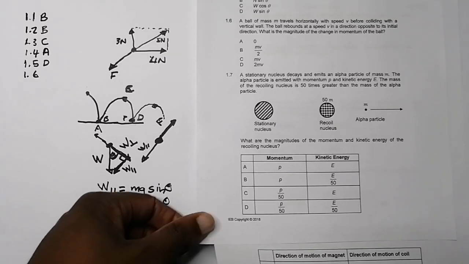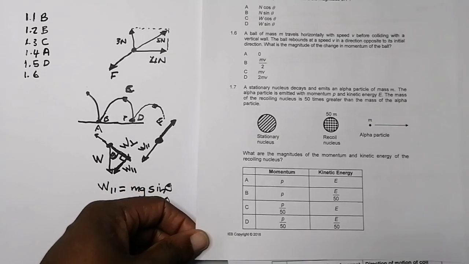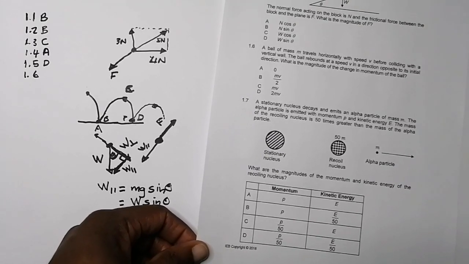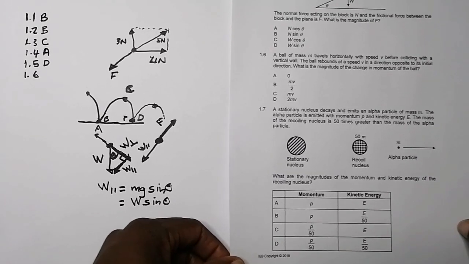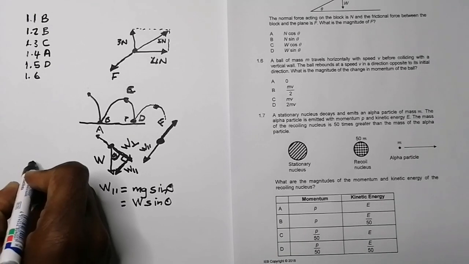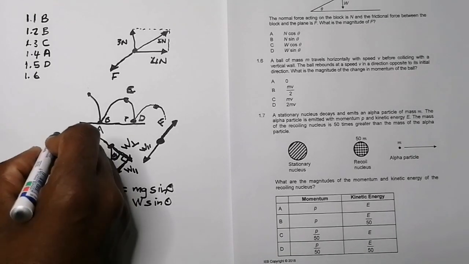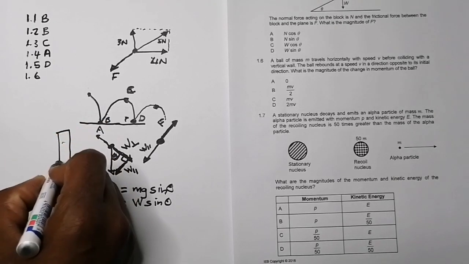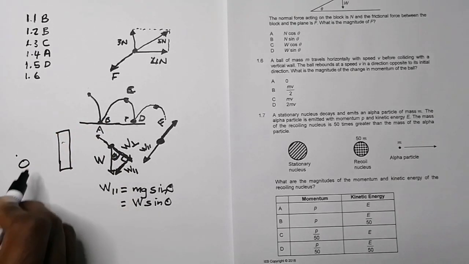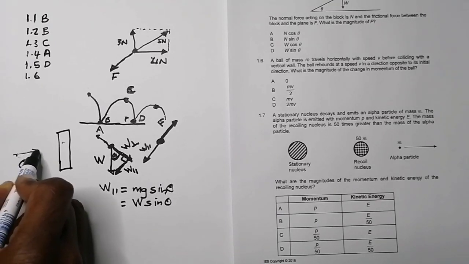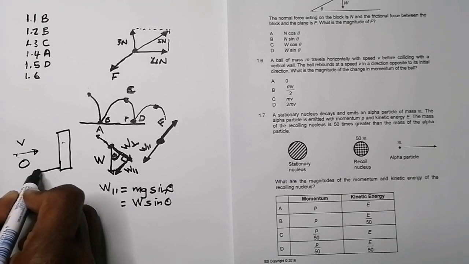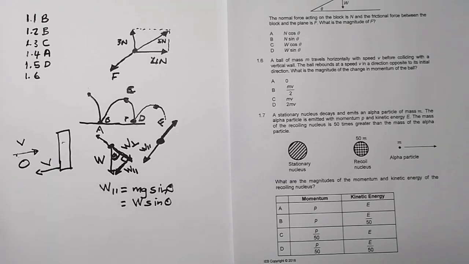Now, I just want to park a little bit here to show you how you would actually go about this question. Right now, I want you to think about it. So let's say here's our wall, and you've got a ball that's moving in that direction with a speed v, and it rebounds with another speed v there.